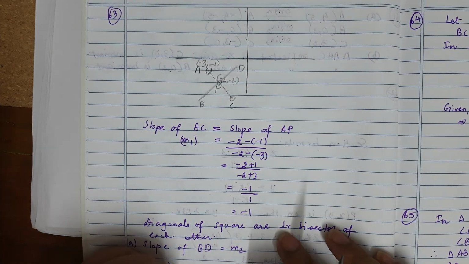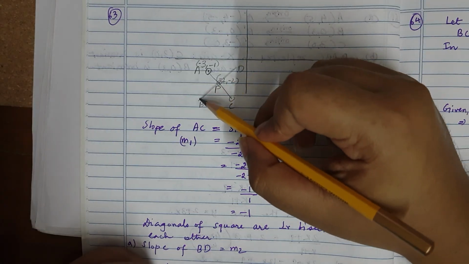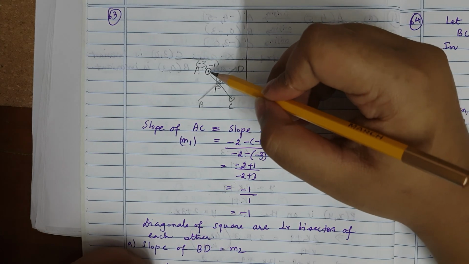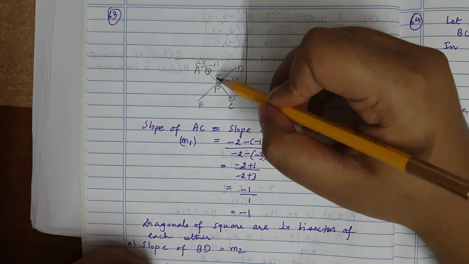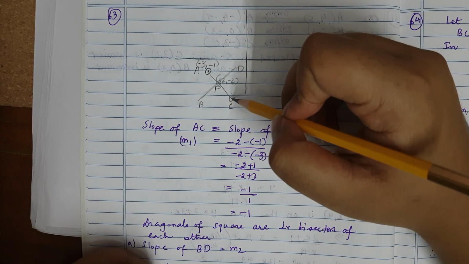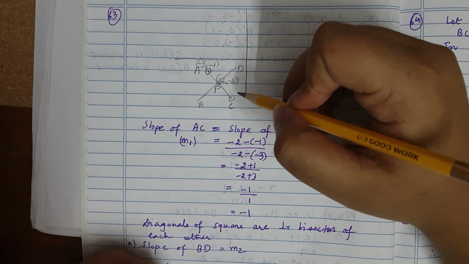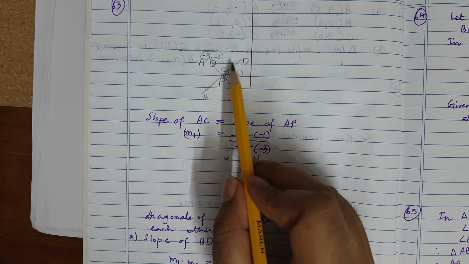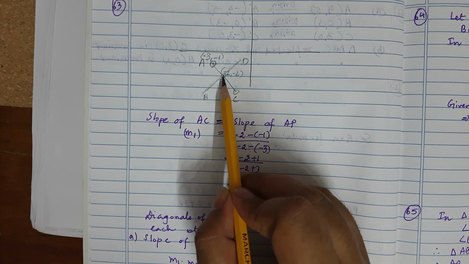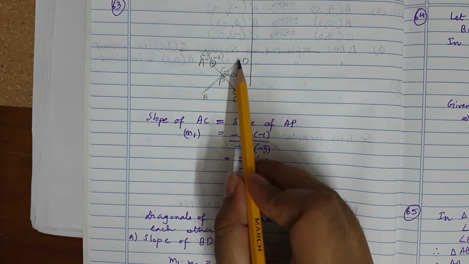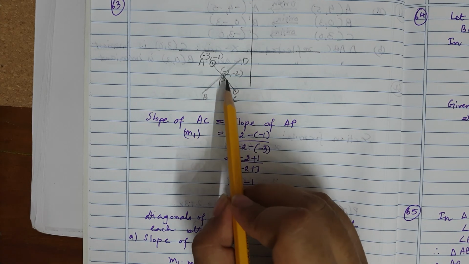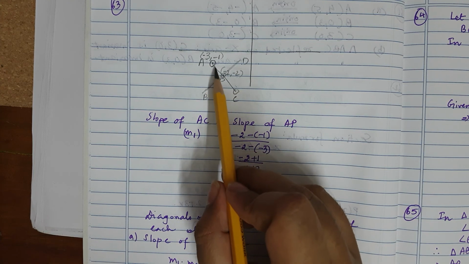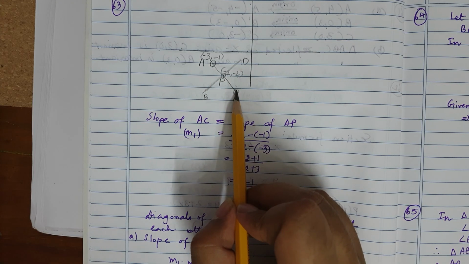So if I look at slope of BD, now BD is a diagonal, AC is a diagonal of square ABCD. So I know that the diagonals of a square are perpendicular to each other and they also bisect each other. So I will use that information, and diagonal AC is intersecting diagonal BD at point P. So P is the midpoint of the line segment AC as well as BD. So therefore, if I am interested in finding the slope of AC, it will be same as slope of AP, because AP is part of the same line segment AC.